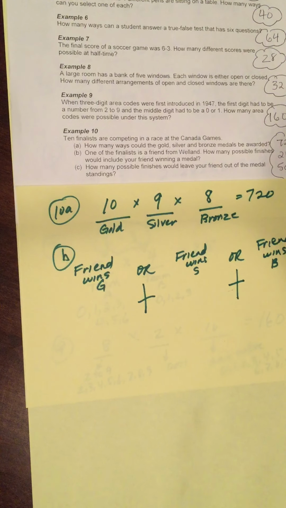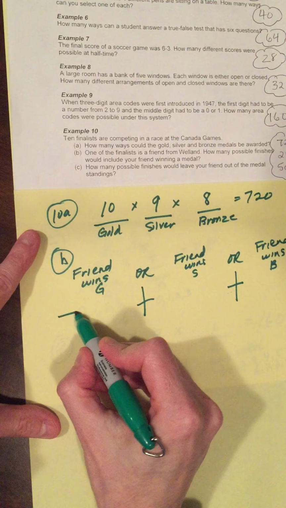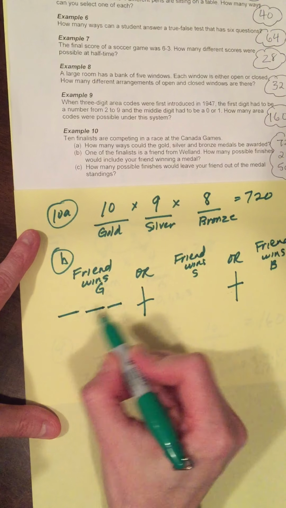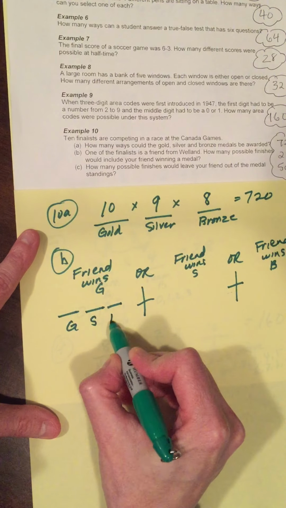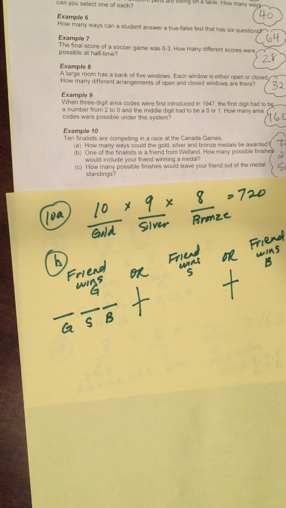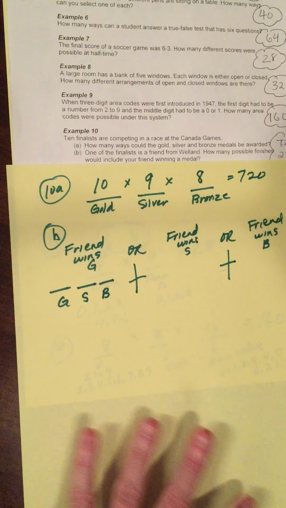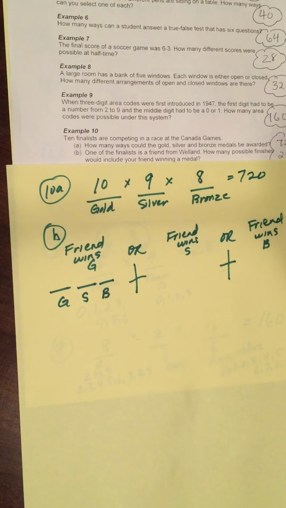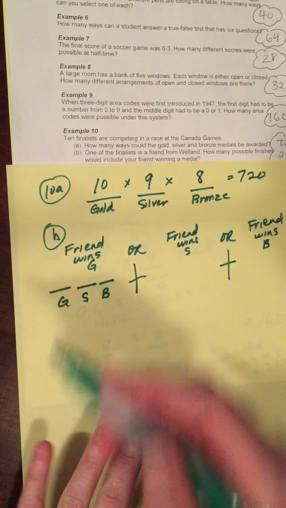Okay, so now let's think of each of these scenarios. There are 3 medals. Again, I'm standing at the finish line with the 3 medals in my hand, waiting for the runners to come. They come around the corner. Oh my goodness, my friend is in the lead. My friend's actually going to win the gold.